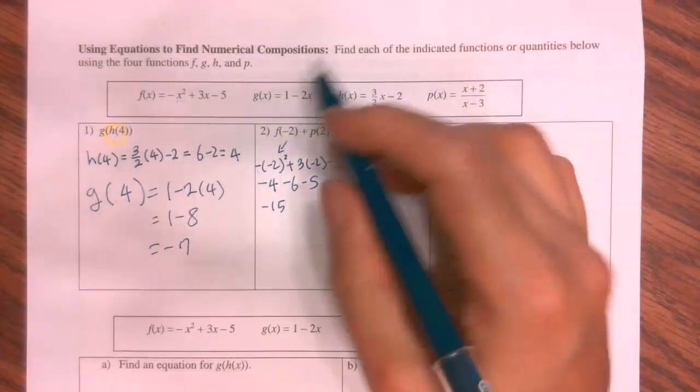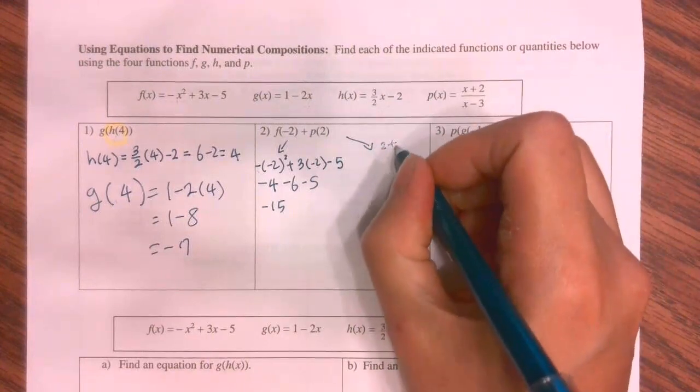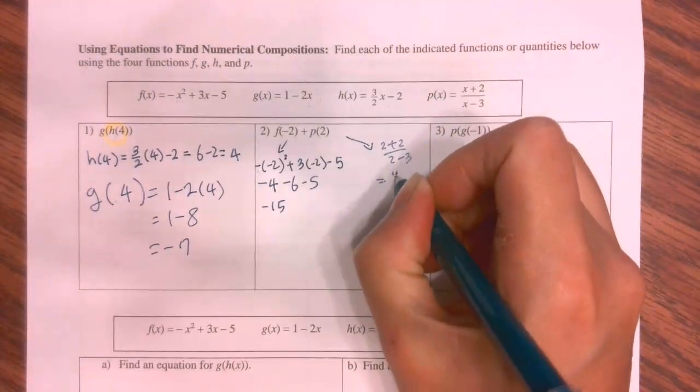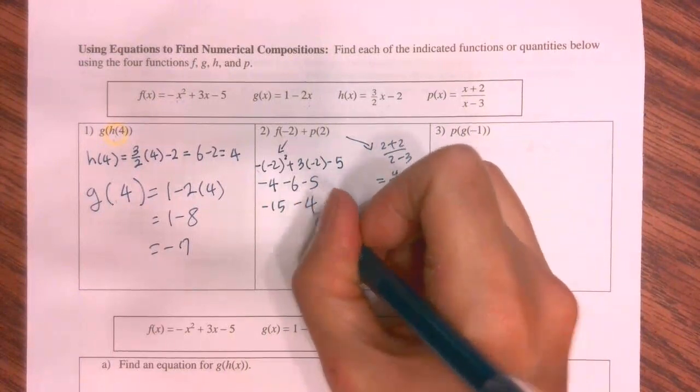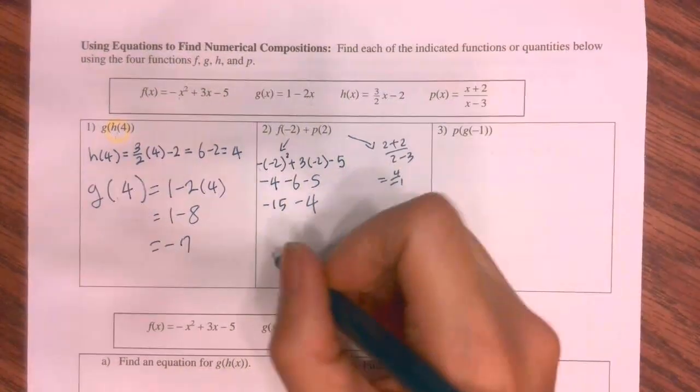What about p of 2? 2 plus 2, 2 minus 3 is 4 over negative 1, which is negative 4. So what's negative 15 minus 4? Negative 19.